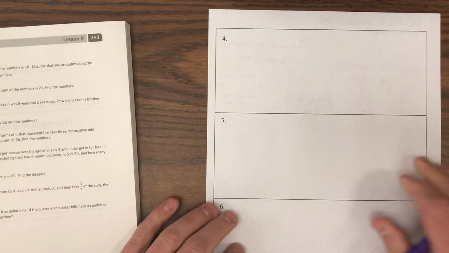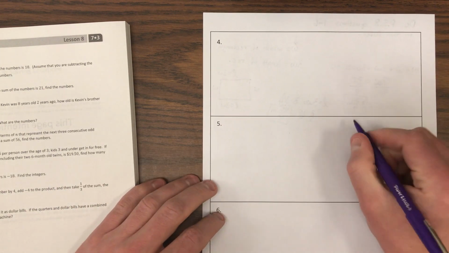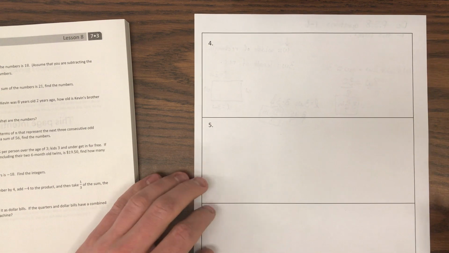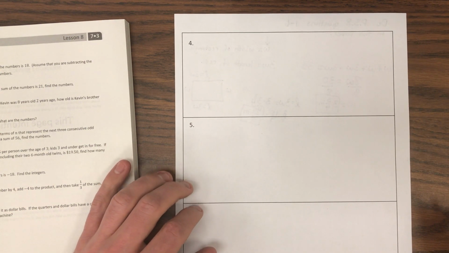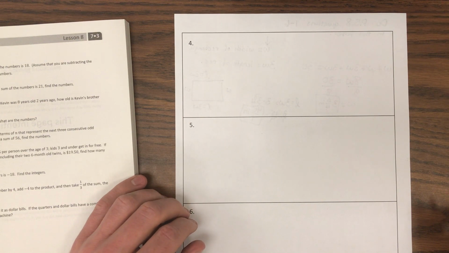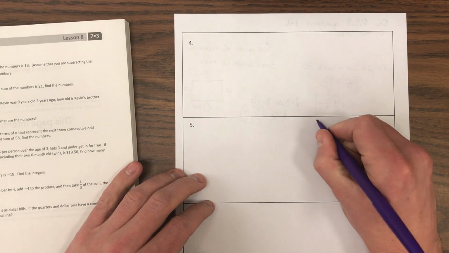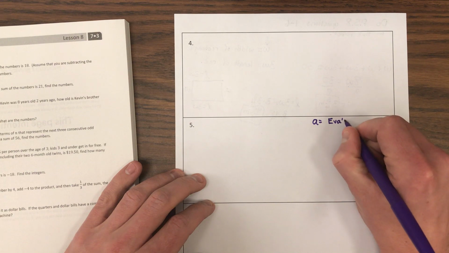So I'm in the question 5 box now. I'm going to probably need a lot of space for this one, so I'm going to write kind of small up over here. I'm not big on using E as a variable. E is actually its own special number, kind of like pi. What variable do I feel like using? Well, her name ends in an A, so I'm going to use A. A will equal Eva's money.